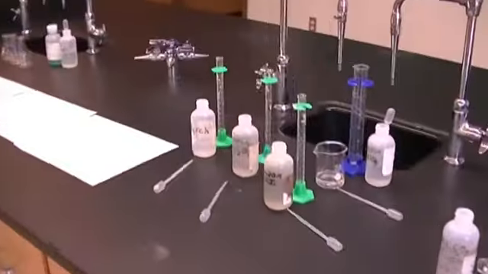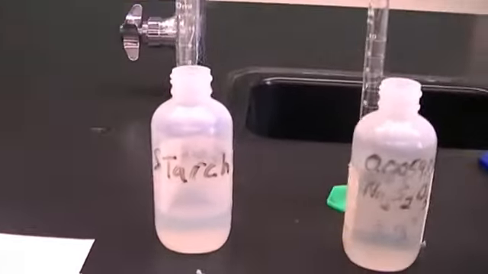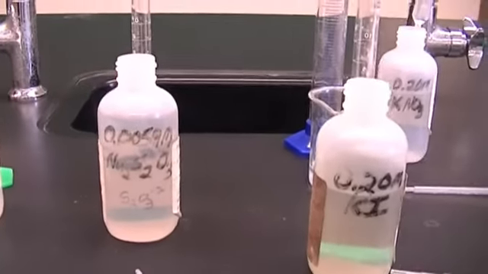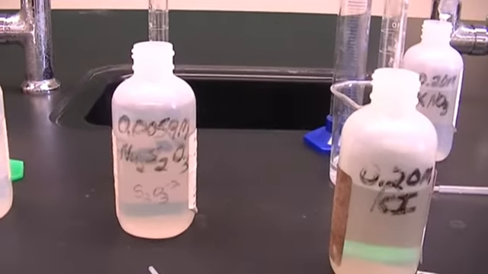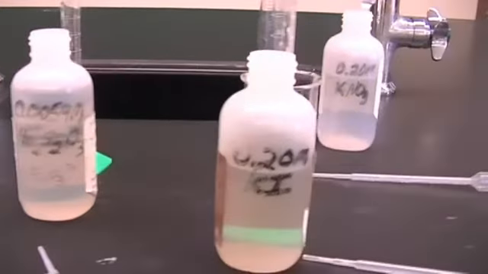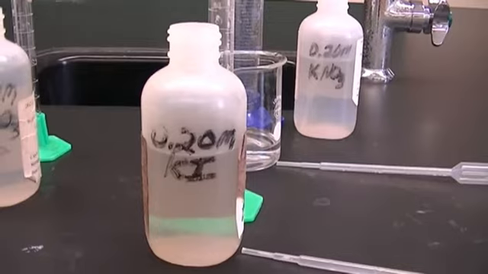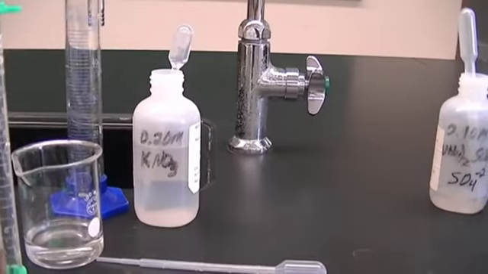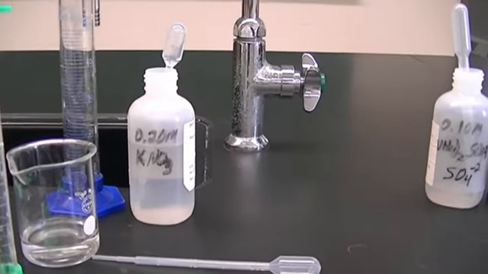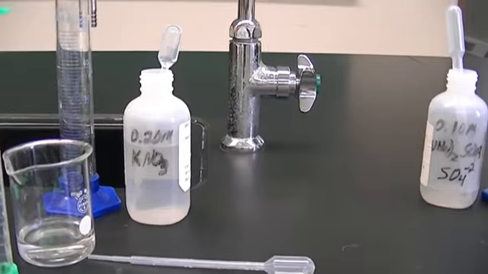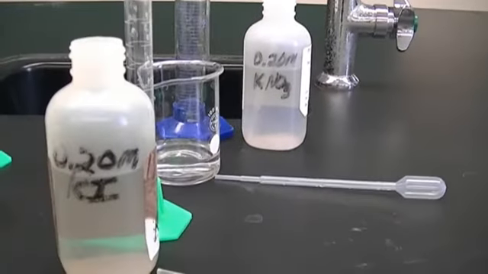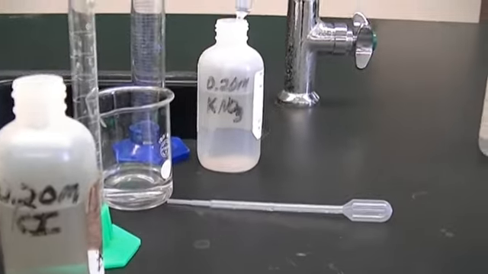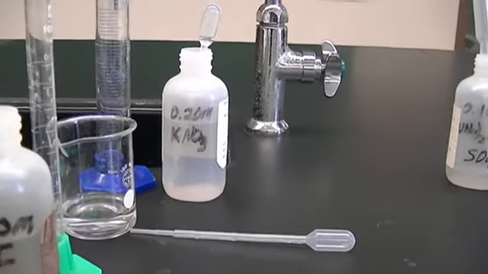All right, so now we're ready to go start our experiment. And so our stock solutions. So here we have our starch. Next to that is our S2O3^2-, and that has a concentration of 0.0059. The next one is our KI, 0.20 molar KI stock solution. We're also going to use 0.2 molar KNO3 in order to make our 0.1 molar KI solution. So stock solution is 0.2. On the board you see we also need 0.1. We are going to make that using our KNO3.